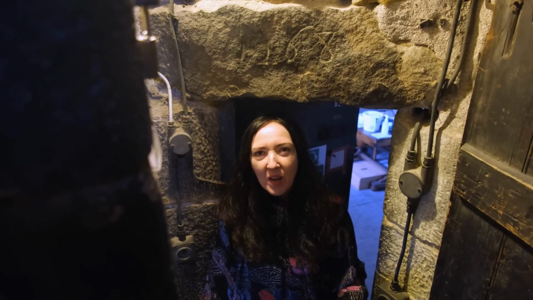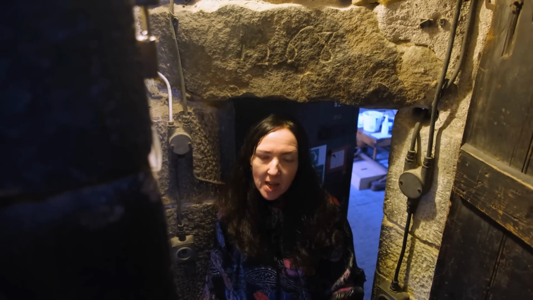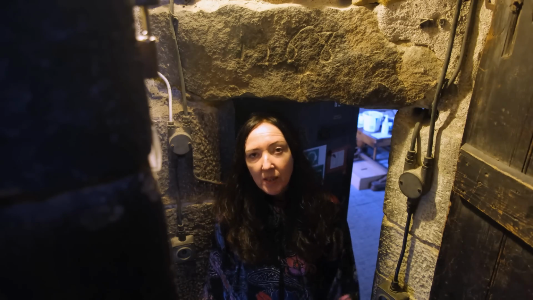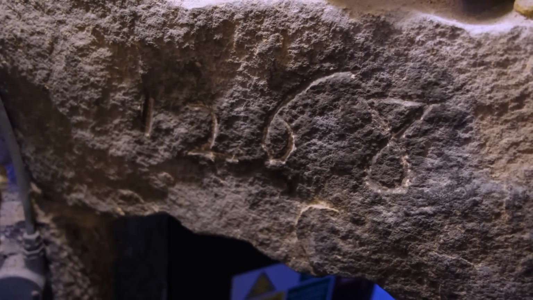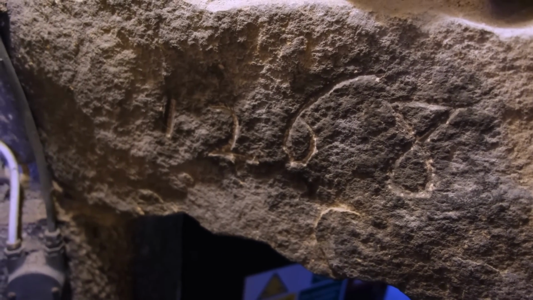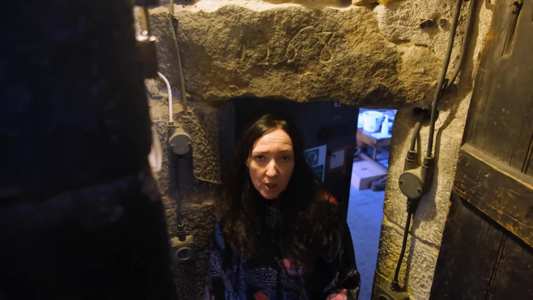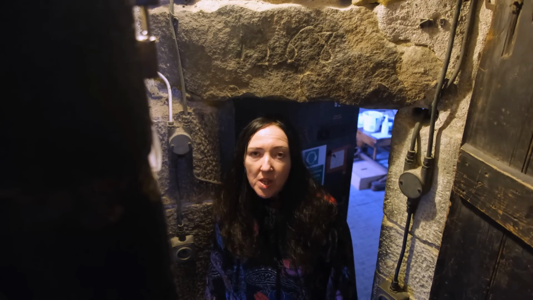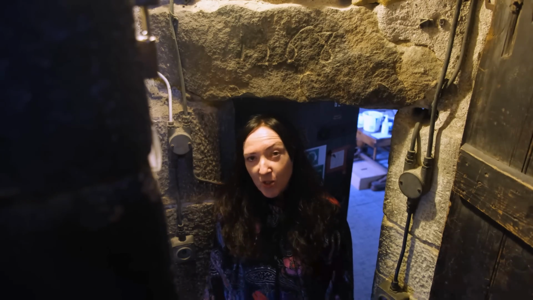So here we are, we've climbed halfway up the stairs-ish. We're on a level with the clock face, and I am standing outside the ringing room doorway. And you'll see above my head, there is a date on the stone above my head of 1268. So this is obviously a stone from probably the older church, the stone church that was here before this one, that was knocked down and burnt down by Scottish raiders in the early 1300s.